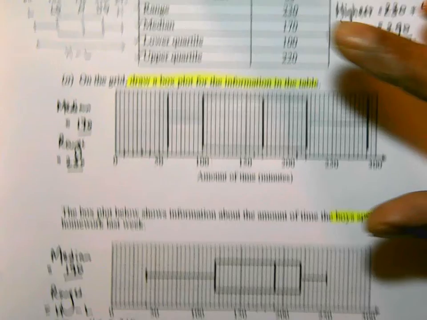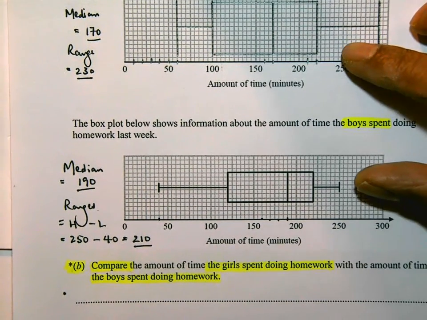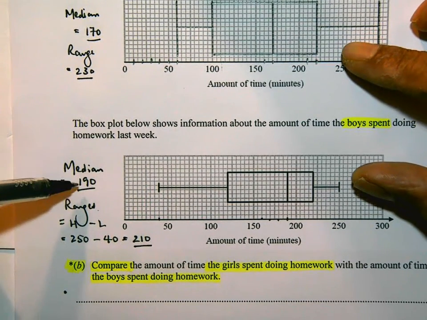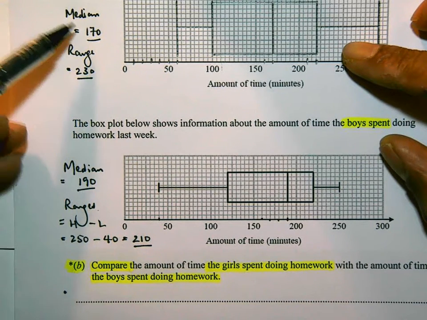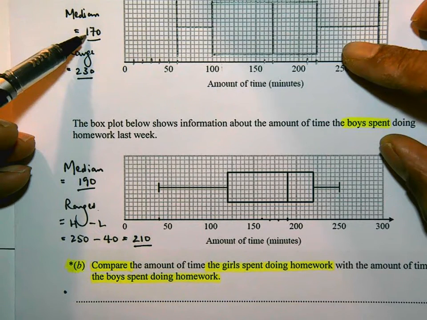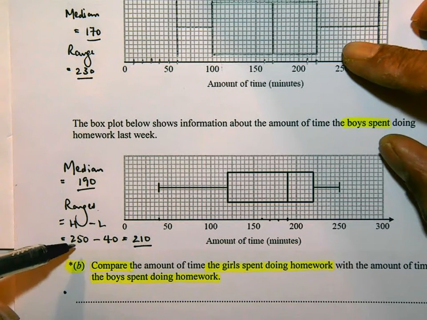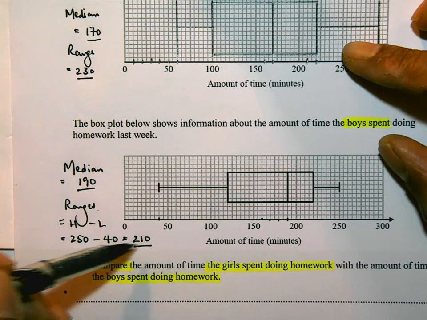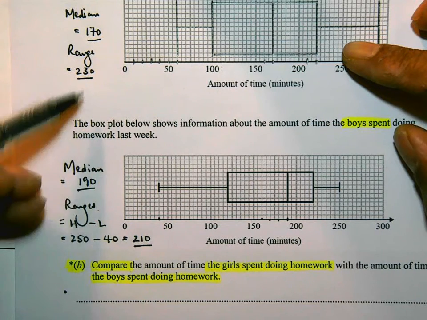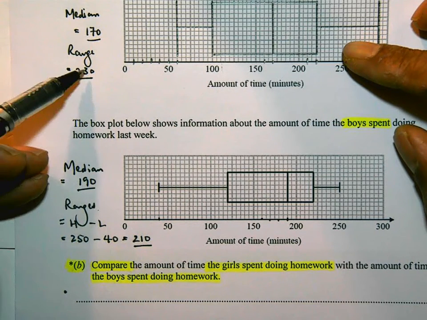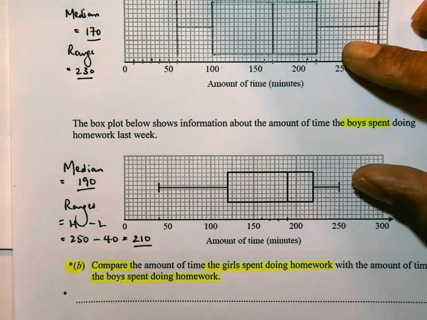And this is something that you should think about before you write it down. You could say the median time for boys was more than the median time that girls spent doing homework. And the range for boys is 210, the range for girls is 230. So the range for boys was less than the range of time spent doing homework for girls. And I'm going to write that in, and I'm going to use the numbers as I do.